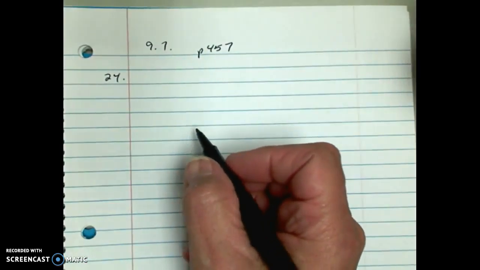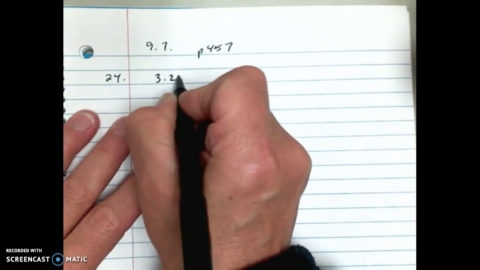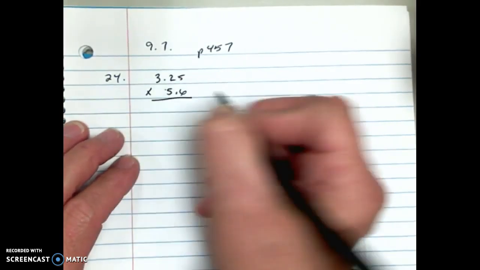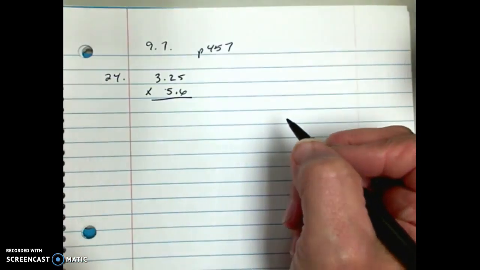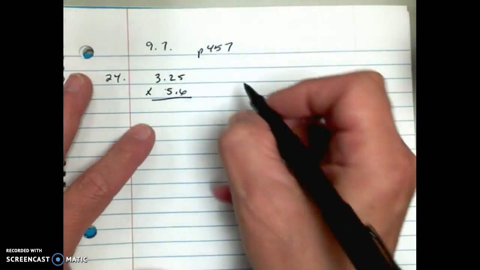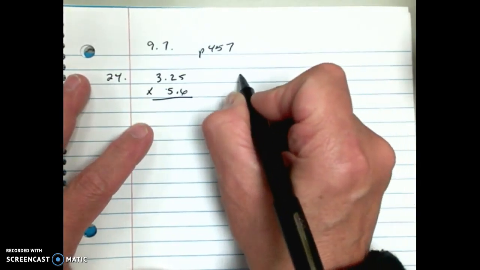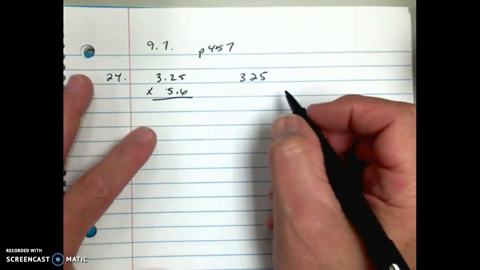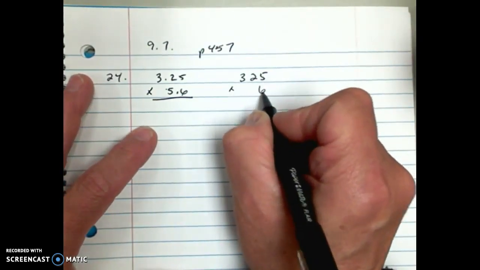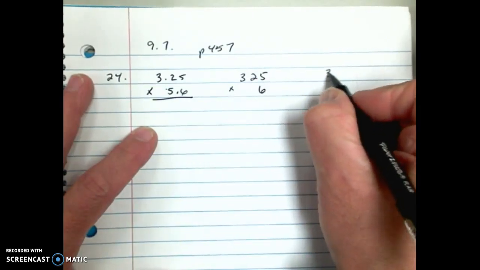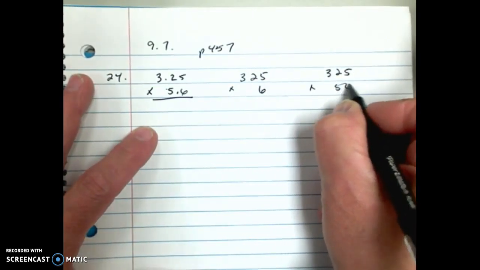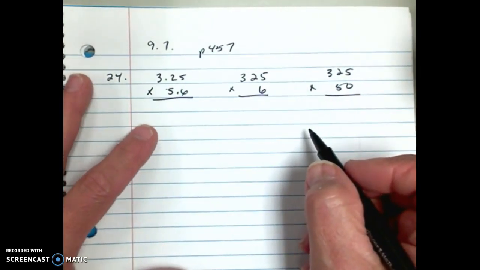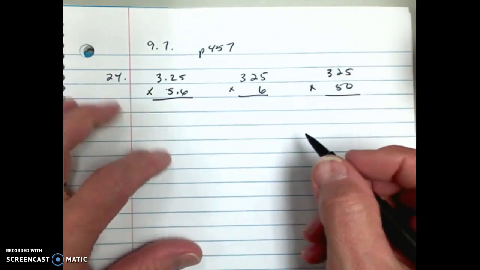And number 24 is 3.25 times 5.6. And so we're going to multiply that. It's a long multiplication problem. So let's break it apart a little bit. Let's forget about the decimal just for a moment. So 325 times 6, and then we're going to say 325 times 50. And we're going to break this apart into small pieces to focus on, so we don't make mistakes.